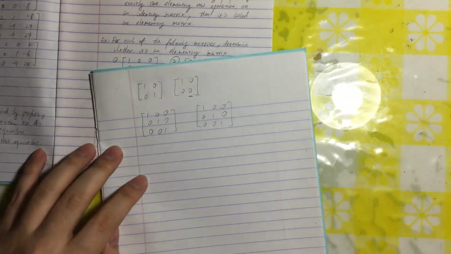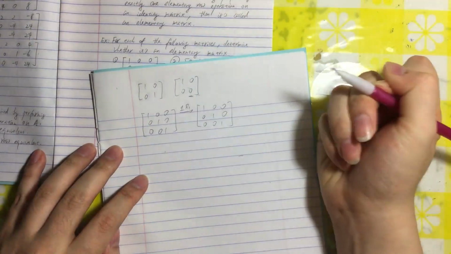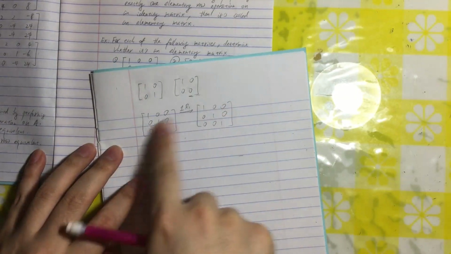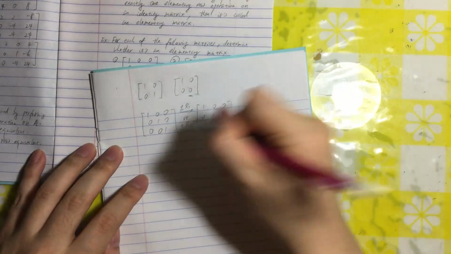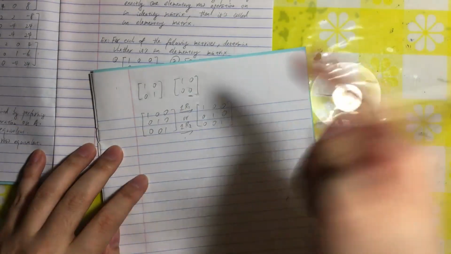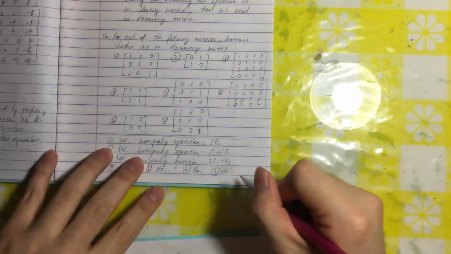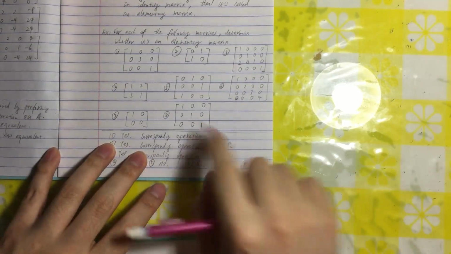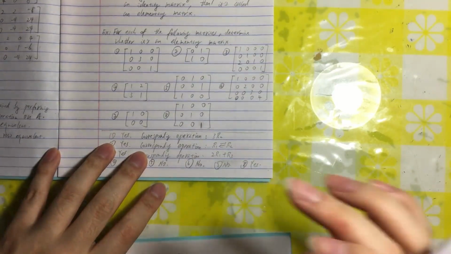Here we can do many operations. For example, I can multiply the first row by 1. That's an elementary row operation. If I multiply the first row by 1, I get the same identity matrix again. Or I can multiply the second row by 1, and I still get the same matrix. So this is an elementary matrix. In general, all identity matrices are elementary matrices.